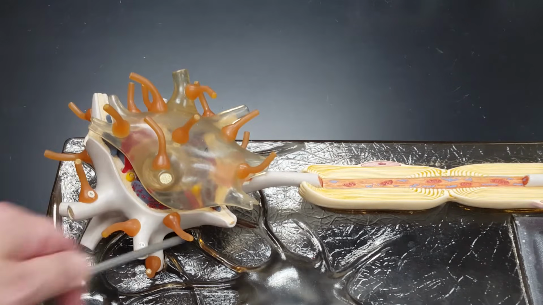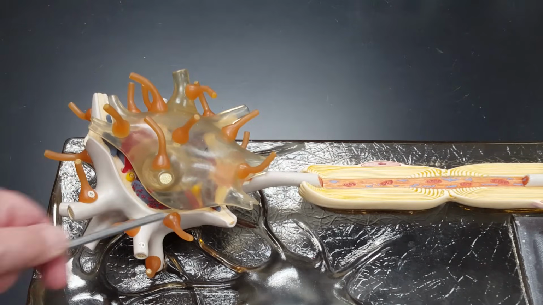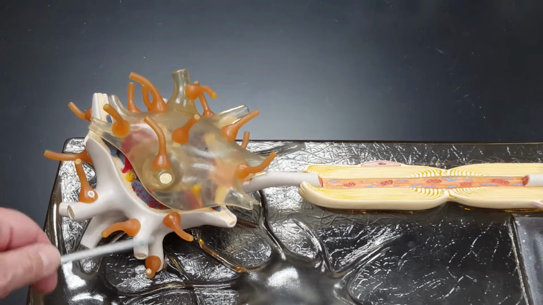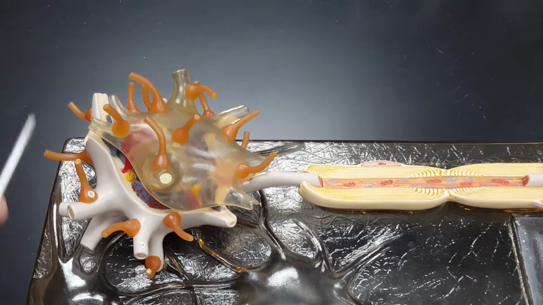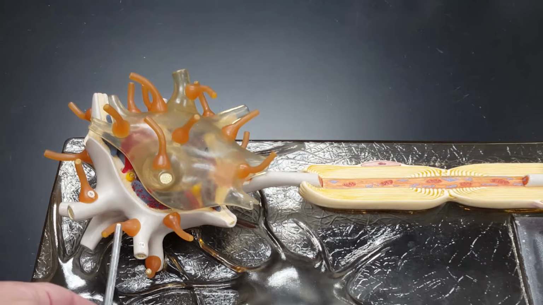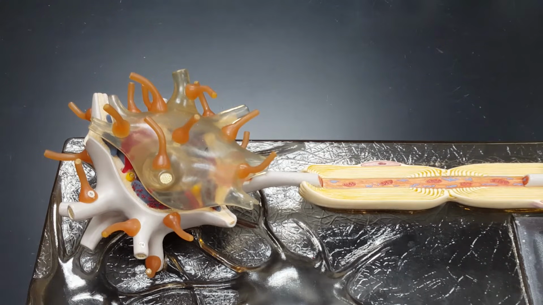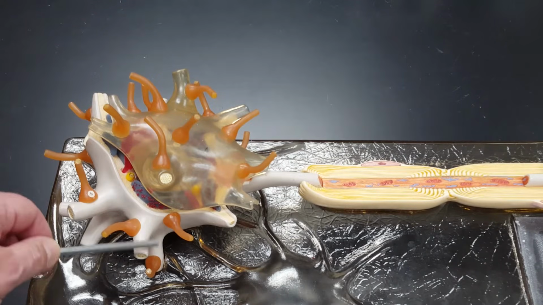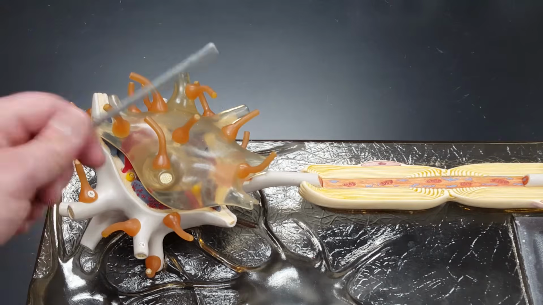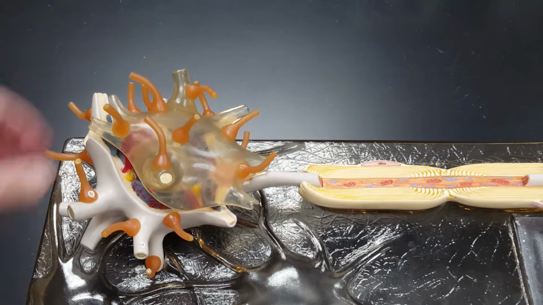So we can see right here this large cell body with dendrites coming off of it. I can even see lots of other neurons addressing this one, lots of neuro-neuro junctions here, but these big things right here are the dendrites, but they've been cut off sort of short.